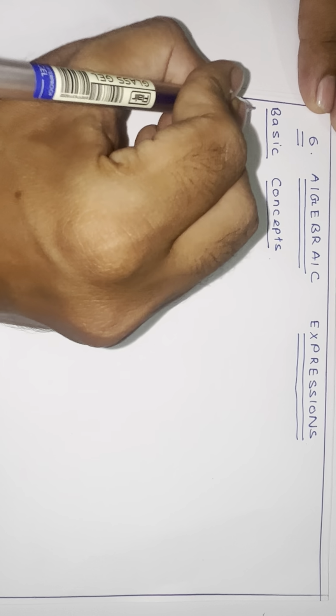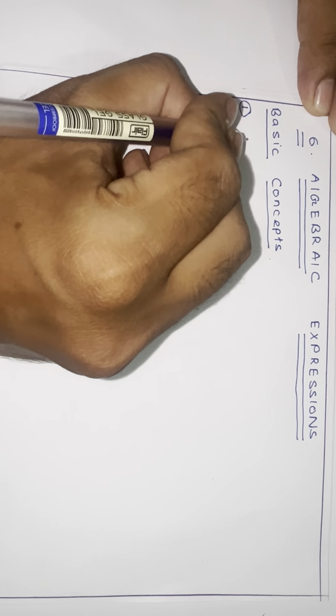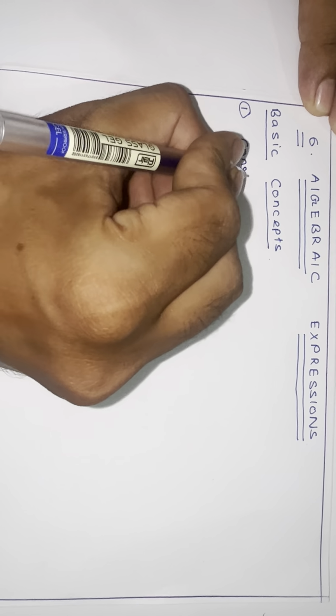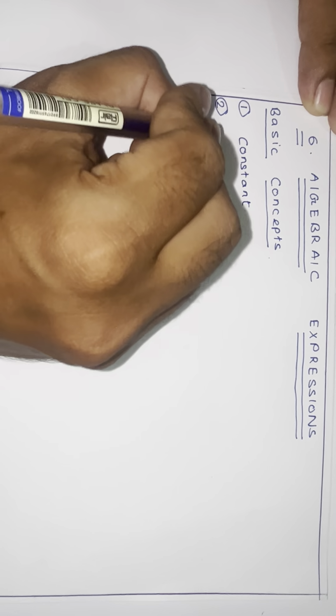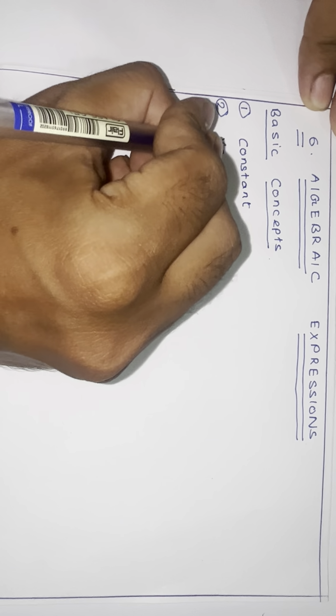So students, we will start with the sixth chapter now for our half yearly exam, that is algebraic expression. In the first part we will discuss some basic concepts that we will need in this chapter. The first two terms that you should be familiar with are, the first term is constant and the second term is variable.